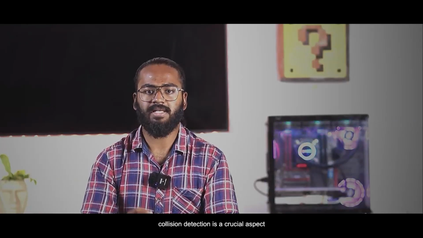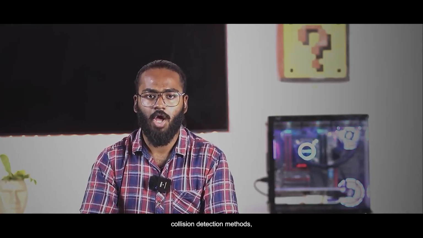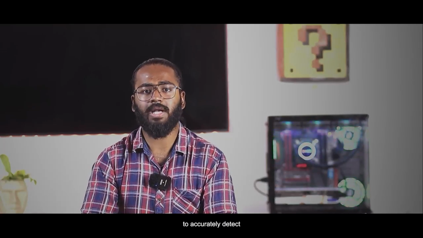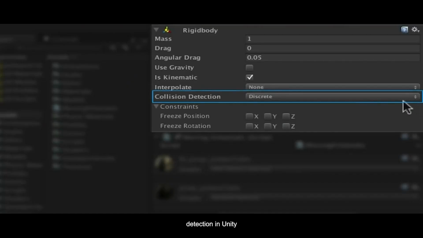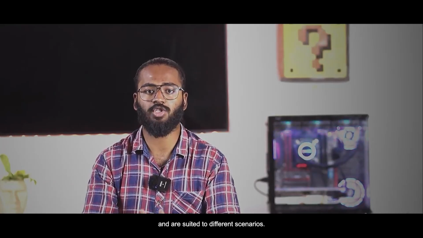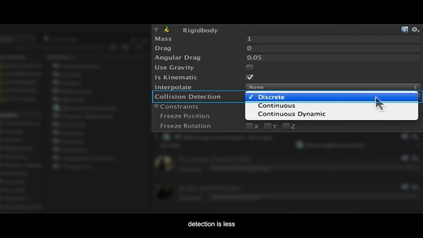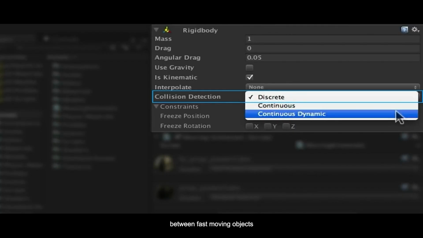In Unity, collision detection is a crucial aspect of creating realistic and engaging games. With its advanced collision detection methods, Unity enables developers to accurately detect when two objects with colliders collide. The two main types of collision detection in Unity are discrete and continuous, offering different advantages and suited to different scenarios. Discrete collision detection is less computationally expensive and can detect collisions at discrete time steps, while continuous collision detection is capable of detecting collisions between fast-moving objects and those that intersect with each other at high velocities.